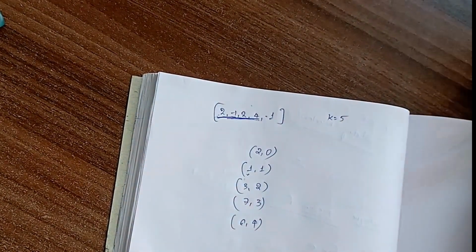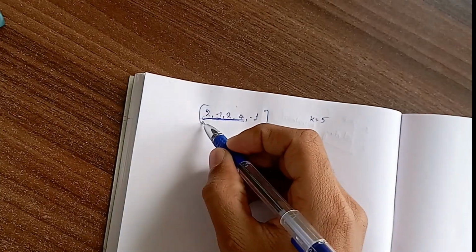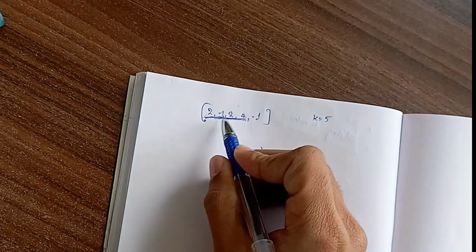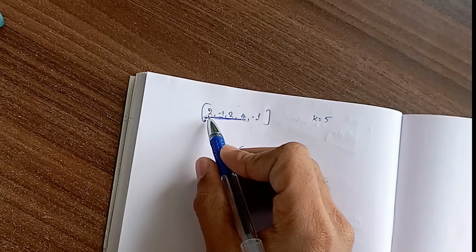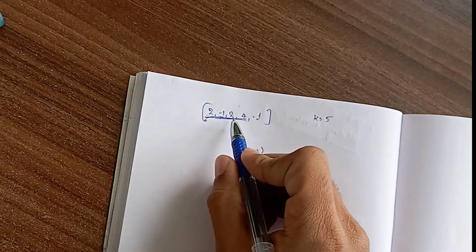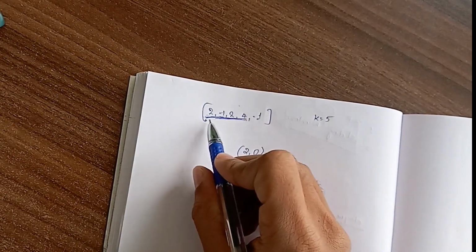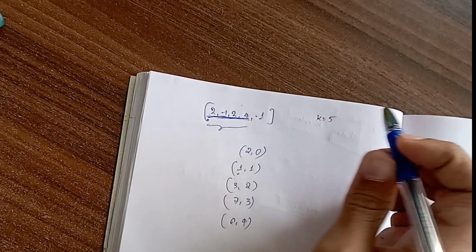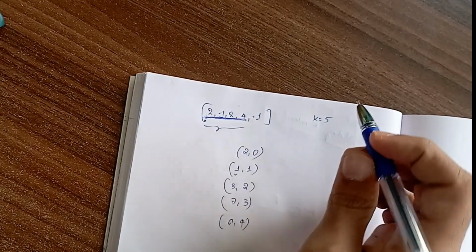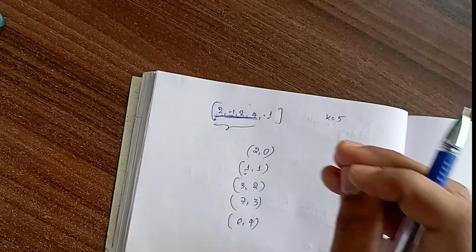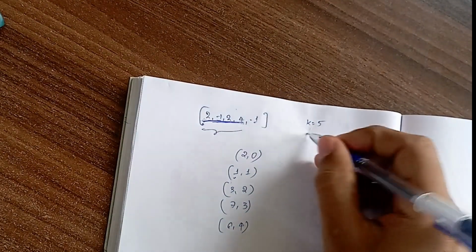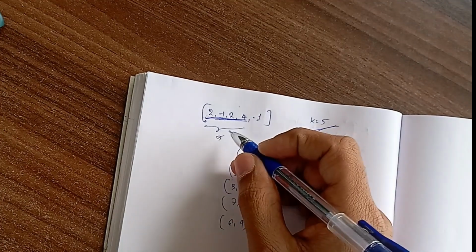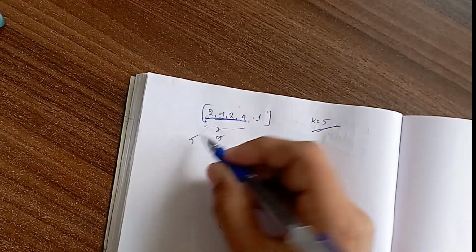The answer will be: 2 is less than 5, 2 -1 is 1 which is less than 5, 2 -1 plus 2 is 3 which is less than 5, 3 plus 4 is 7. This could be the size of the subarray whose sum is greater than or equal to k, as the sum is 7, but the size is 5 here.